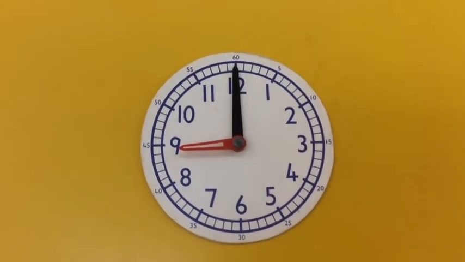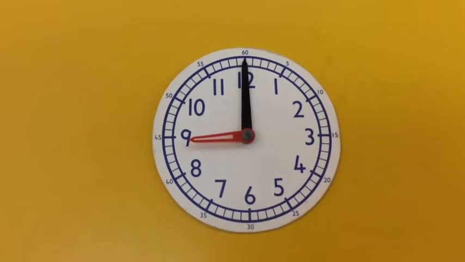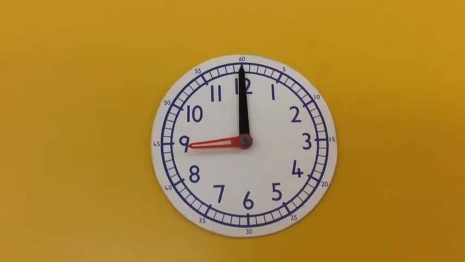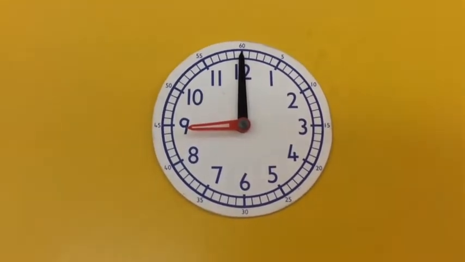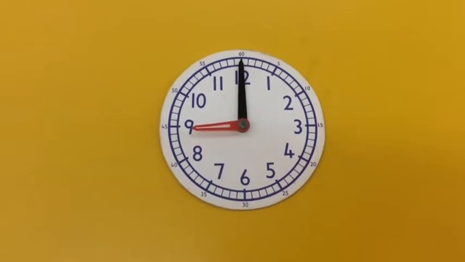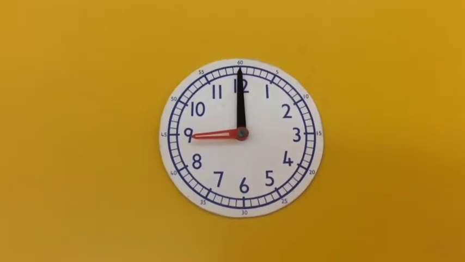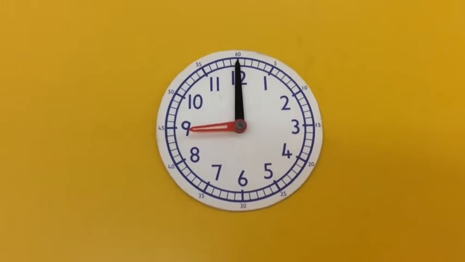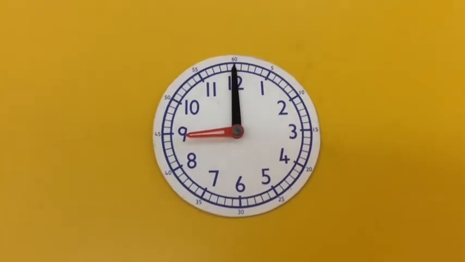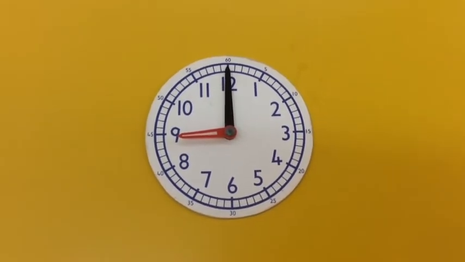Remember, we're just using o'clock, quarter past, half past, and maybe quarter to if you want. Or the grown-up can set a time and you've got to tell them what time they've set the clock to. But don't forget to try and use digital and analogue time, please.